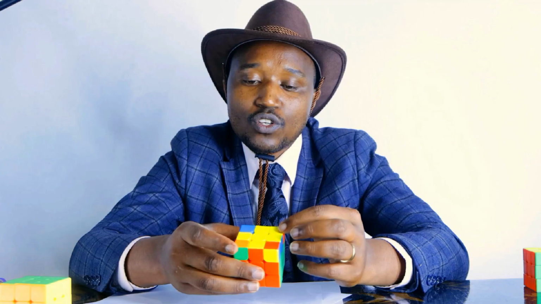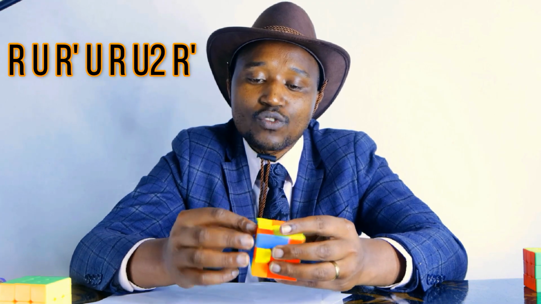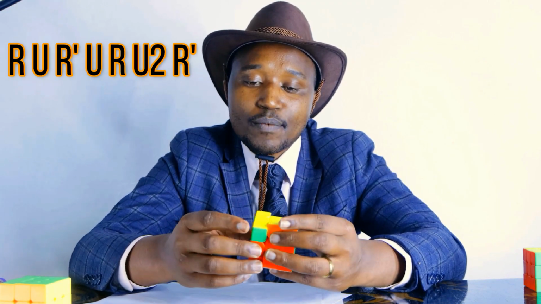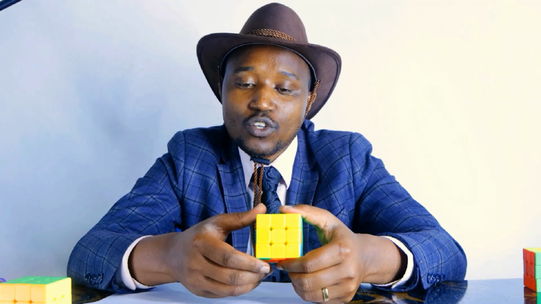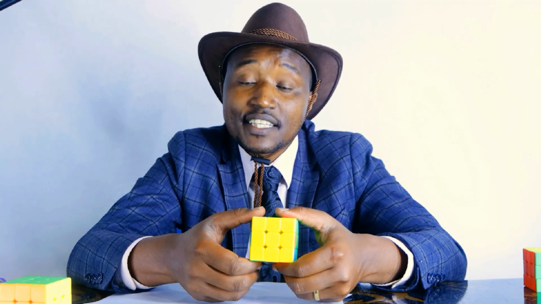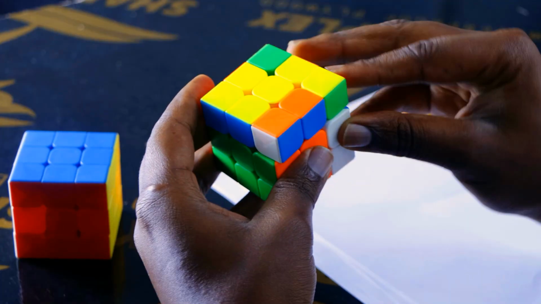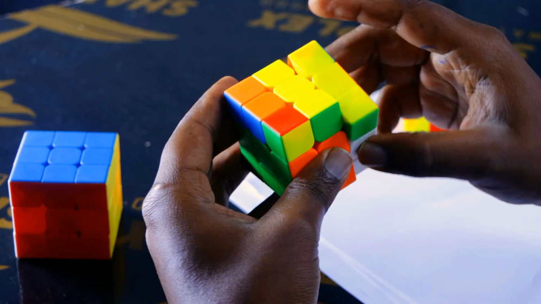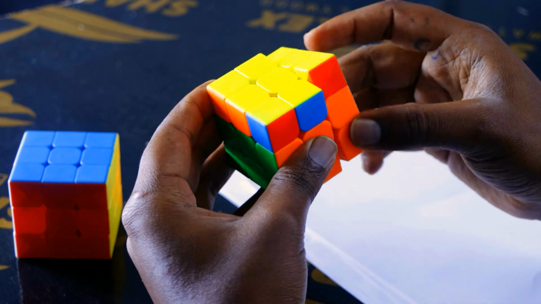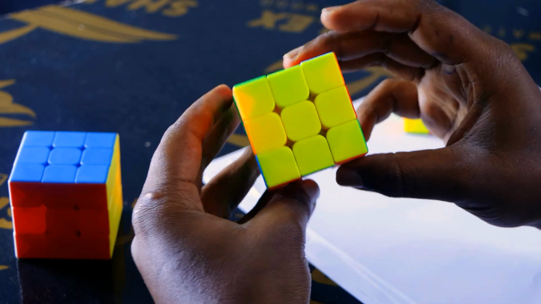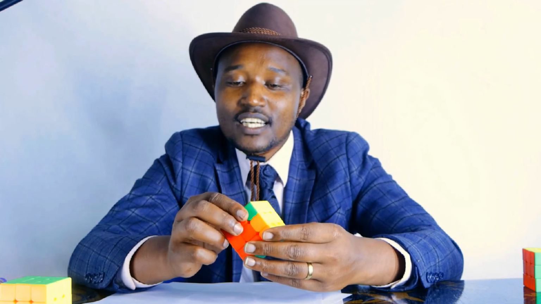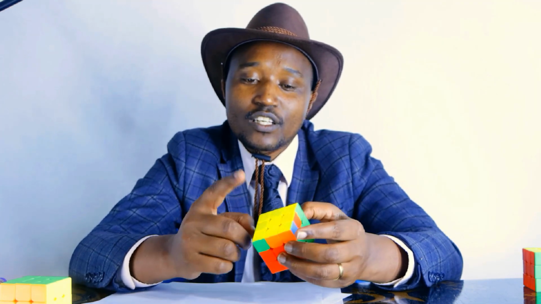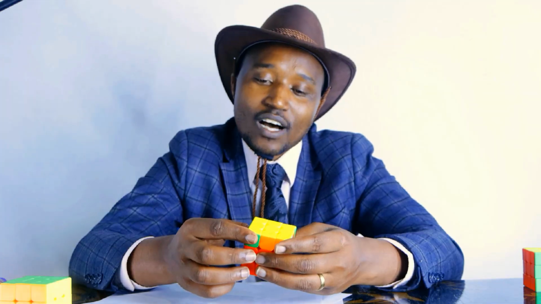So again you take the same formula, R U R' U R U2 R'. You might be forced to do that formula maybe 2-3 times, orienting the fish as we said, but having done that you will be able to solve your top face, and the yellow face will be totally cleared. So that's how you solve the yellow face, and then we go now to the next step.